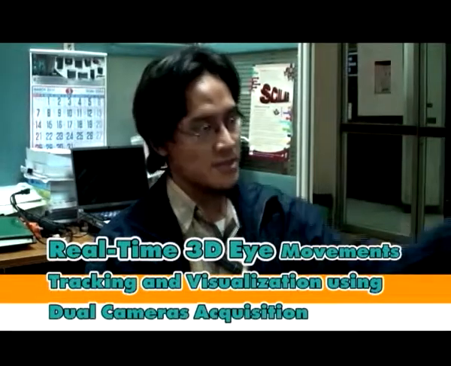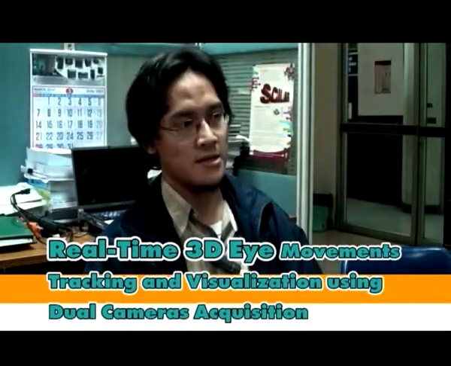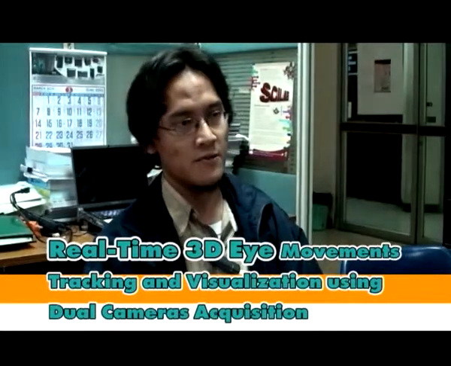In this method, we want to develop a low-cost, inexpensive eye tracking using 3D coordinates extraction, and we also use lens anti-distortion to improve the accuracy of our eye tracking. And finally, we can perform 3D visualization based on the real-time eye movement tracking results. And these are our materials.